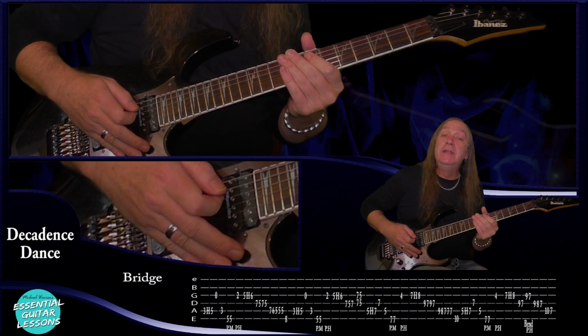on the A string. Now before we get into the solo, I'll show you the chords behind it, so let me play that whole section for you leading up to the solo.